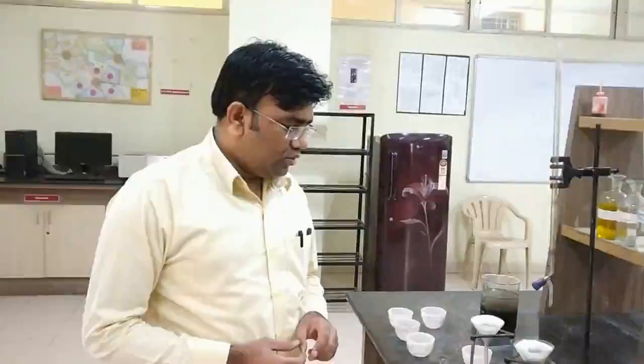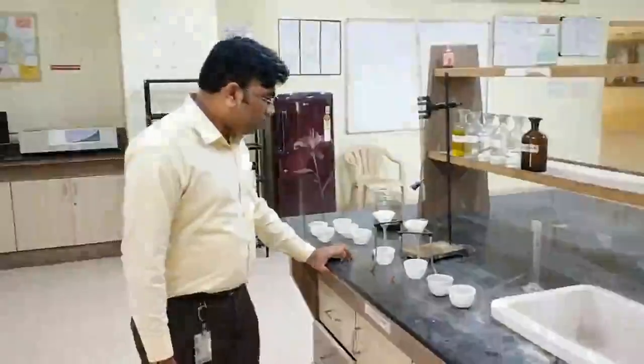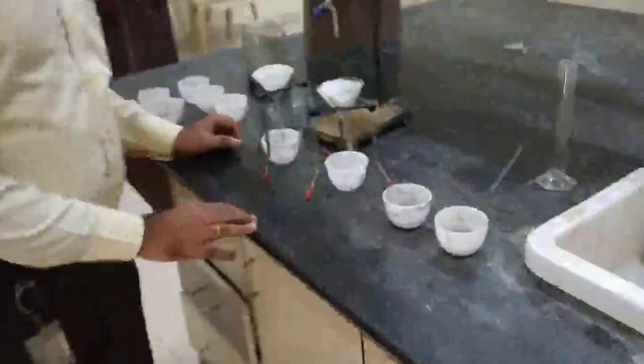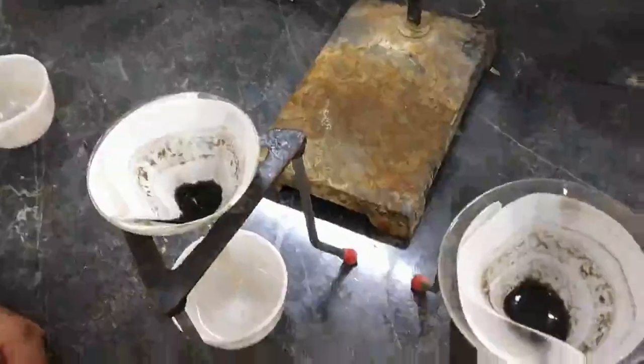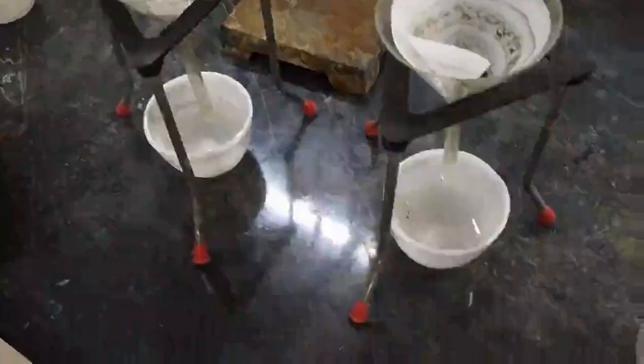Okay, so we have finished with the filtration process. If you see, the sample that we have put has now completely filtered into crucibles C and D.